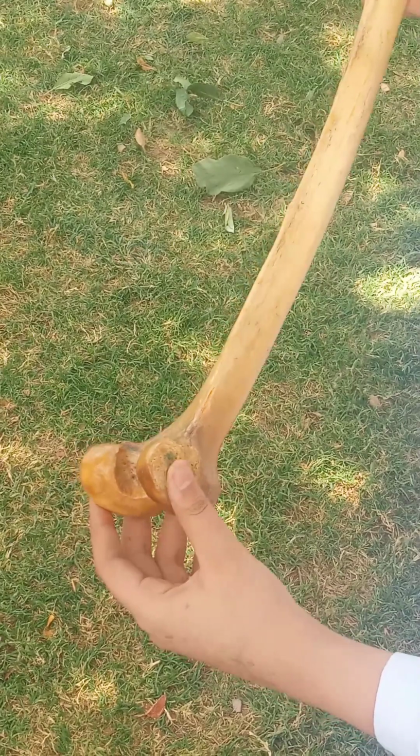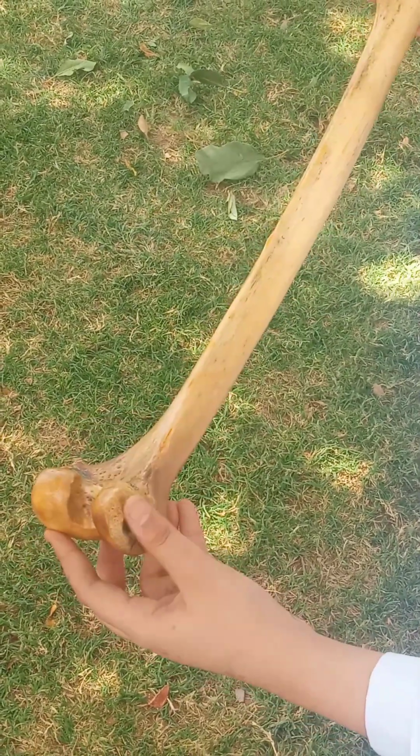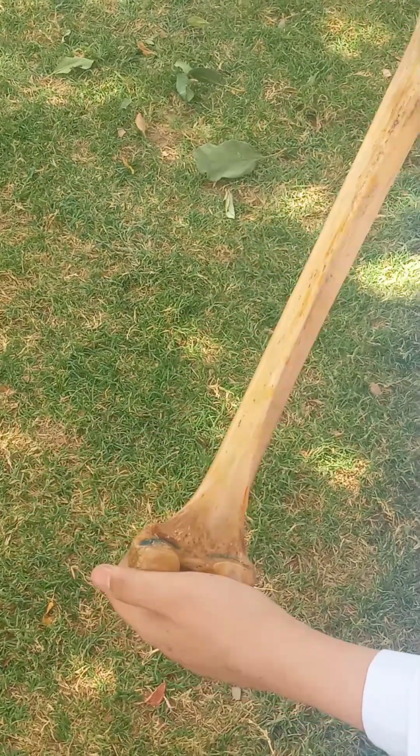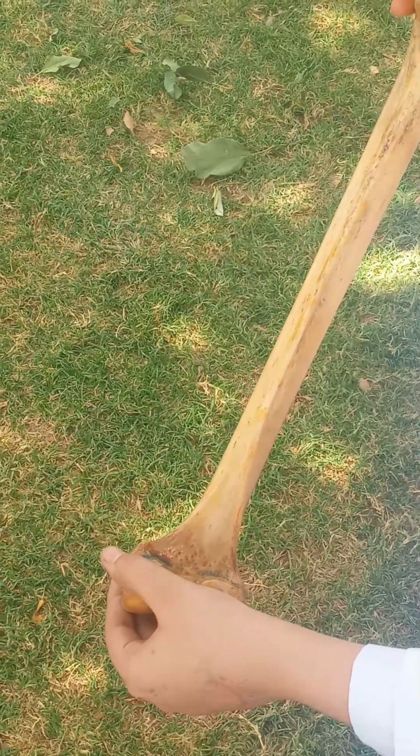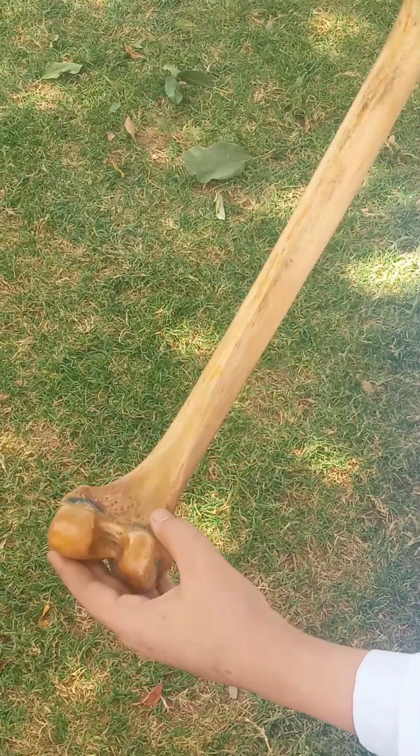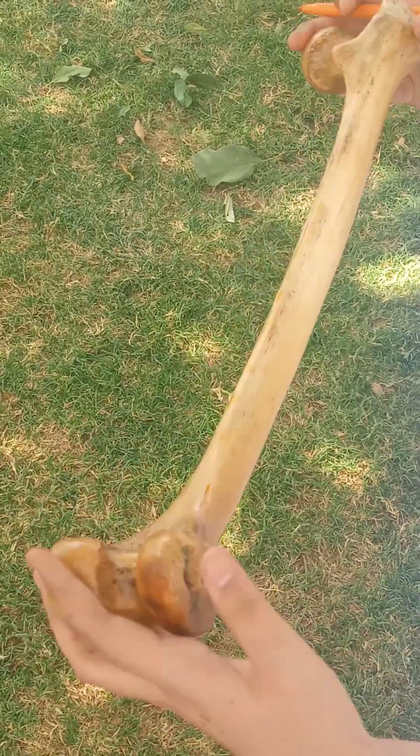For ligaments, on the medial condyle there is a medial ligament, while on the lateral condyle there is a lateral ligament, and as a whole there is the ligament for the capsule of the knee joint. This is all about the femur.